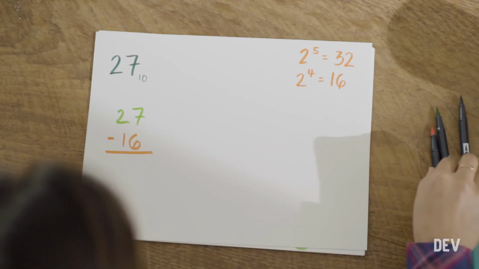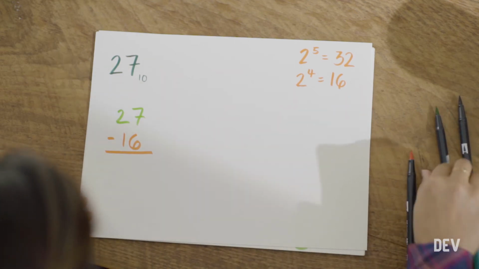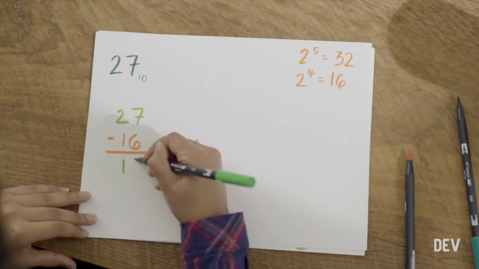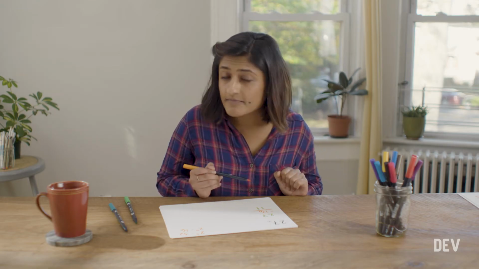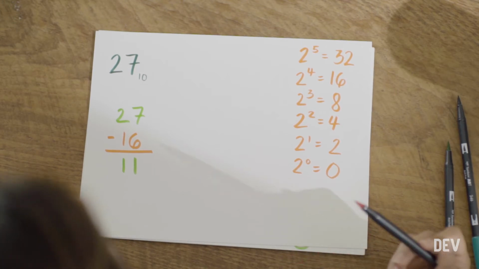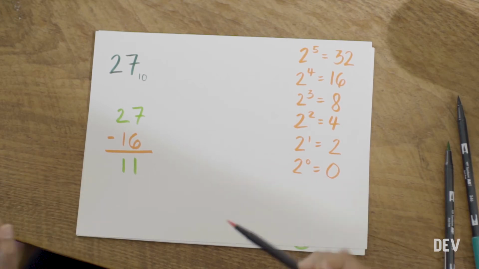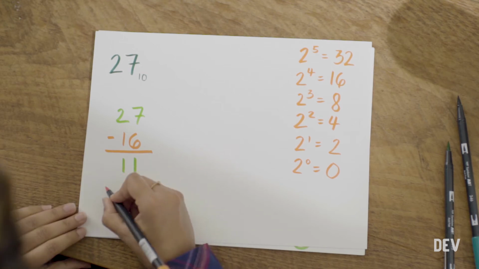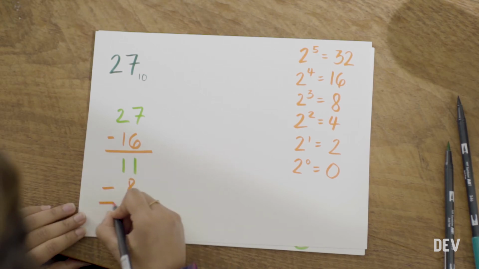So in this case, 2 to the power of 4 is smaller than 27, and 2 to the power of 4 is 16. Now we have a new number to work with, but we're going to use the same exact technique until we get down to the number 0. So in this case, we're going to look for which power of 2 is less than 11. In this situation, 2 to the power of 3, which is 8, is the only number that's close enough to 11 without going over it.